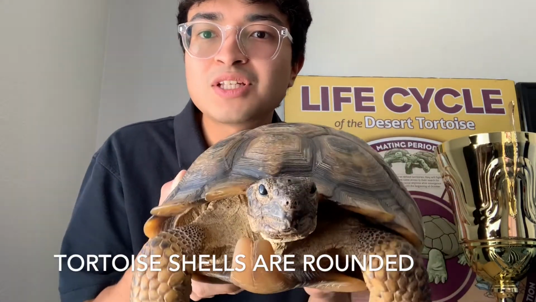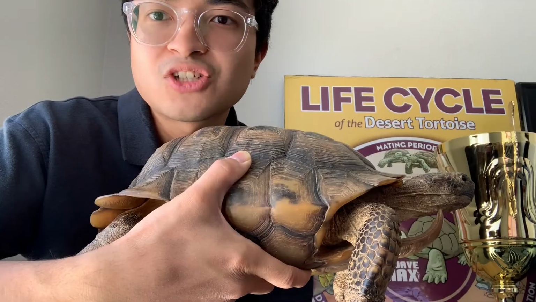So all the anatomy, all the body parts on a tortoise, make it perfect for existing in the desert and on land. Another difference between a turtle and a tortoise is the shell. As you can see, the shell on a tortoise is rounded. It is something known as dome-shaped. Tortoises don't need to swim through anything, so they're allowed to have this rounded shell shape.